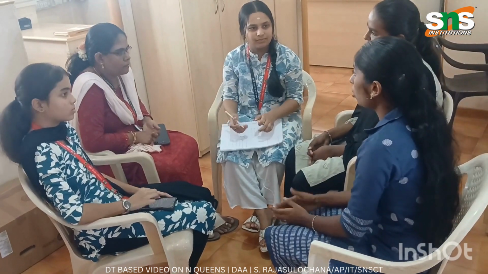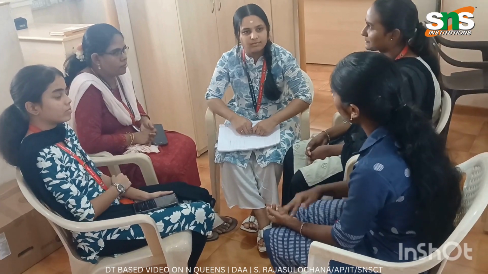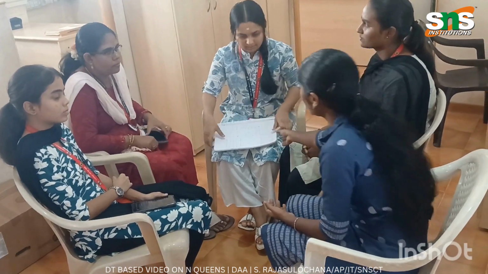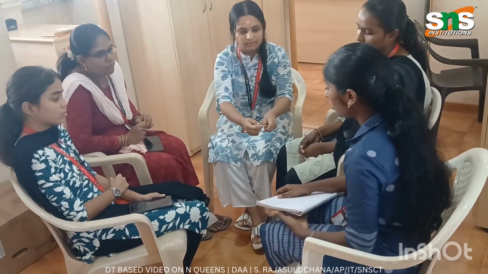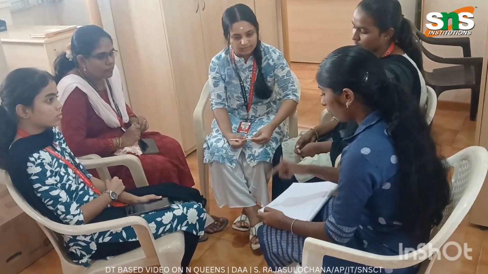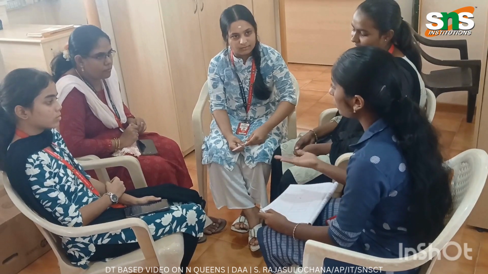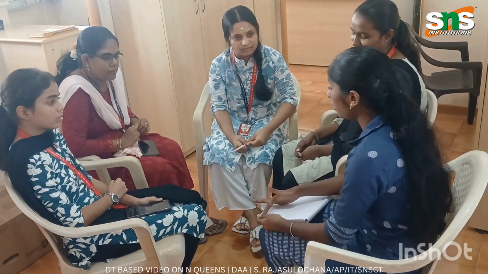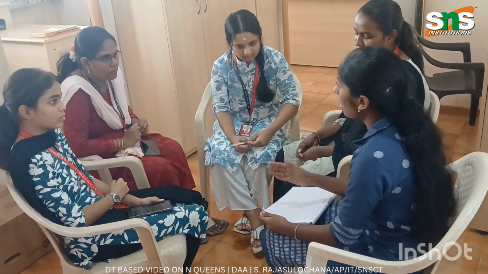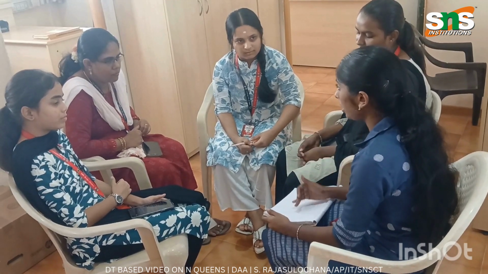Next we talk about the most important technique that we use in N Queens, which is backtracking. First we place the queen in the first row. Then we move to the next column. If it's a safe position, we will place it. Otherwise, if it is not a safe position, we will go back and change the previous row's queen, replace it, and continuously iterate.